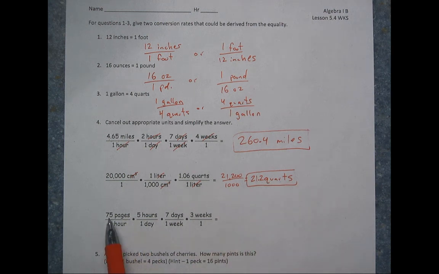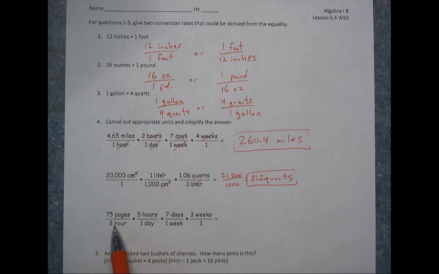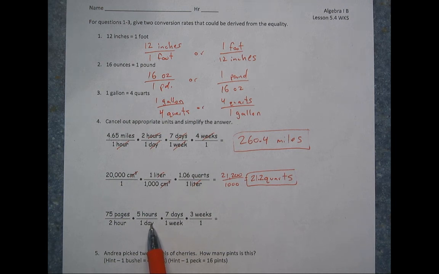All right, here we have 75 pages in 2 hours, 5 hours for 1 day. So looking at this from a zoomed out perspective, somebody's reading 75 pages in 2 hours and they're going to put in 5 hours a day. And so we're going to find out how many pages can they read in 3 weeks. That's what this conversion does. So we're starting off here, hours would cancel.